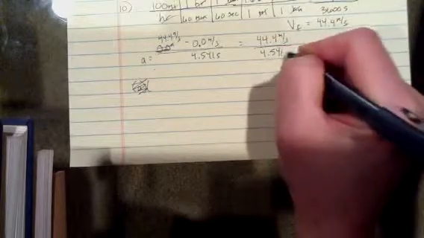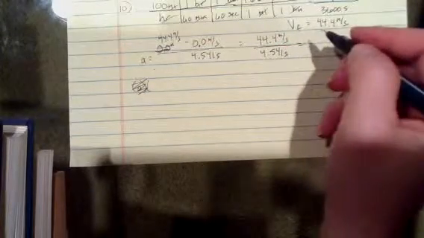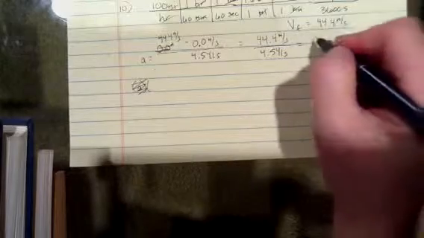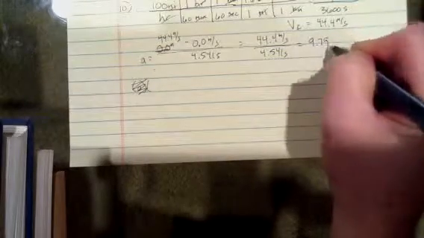So you've got 44.4 meters per second over 4.541 seconds equals 9.79 meters per second squared. And that makes sense because this is seconds and this is seconds, so you're going to multiply those. They're both in the denominator to get seconds squared. That equals your acceleration. There you go.